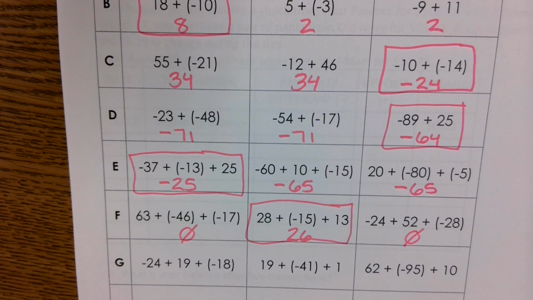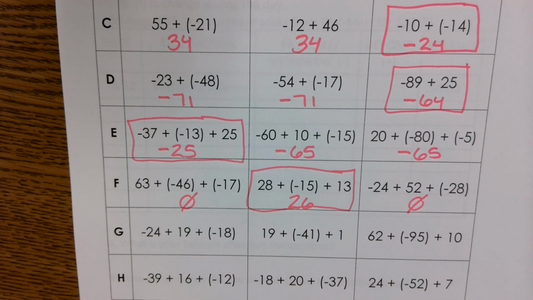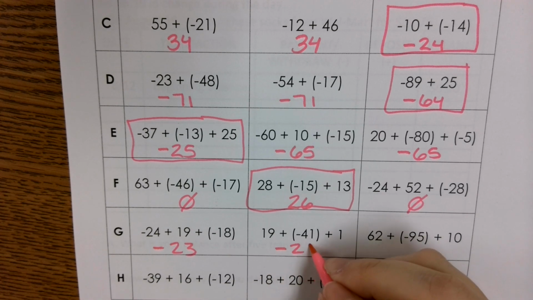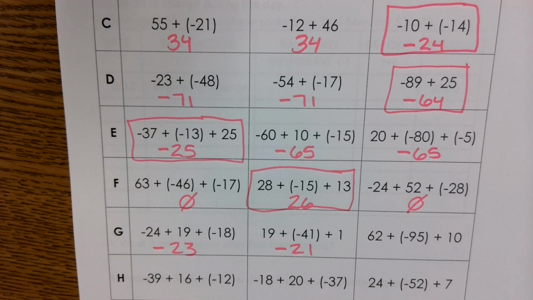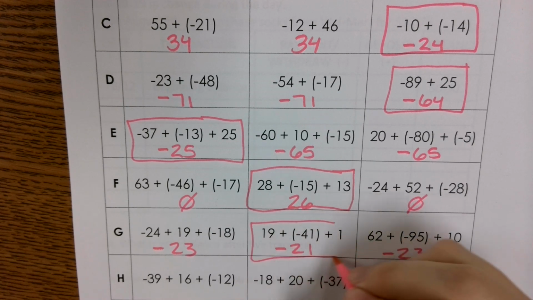Negative 24 plus 19 plus negative 18. Negative 23, okay. 19 plus negative 41 plus 1. Negative 21. 62 plus negative 95 plus 10. Negative 23. Okay, so negative 21 does not belong.